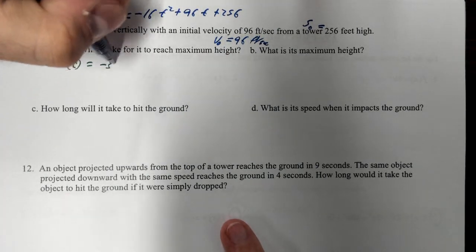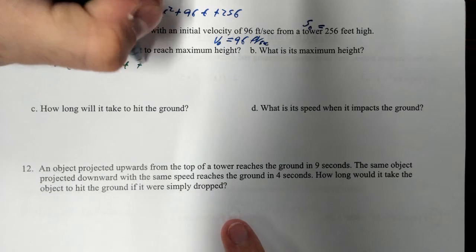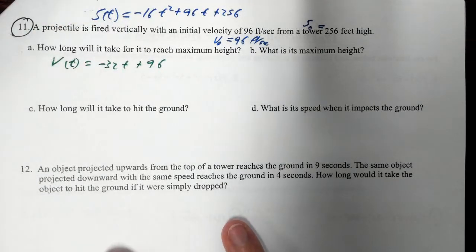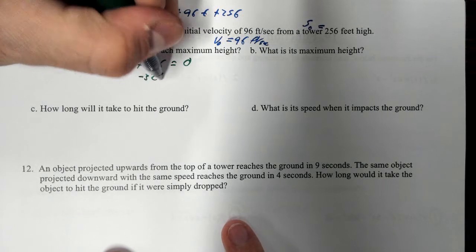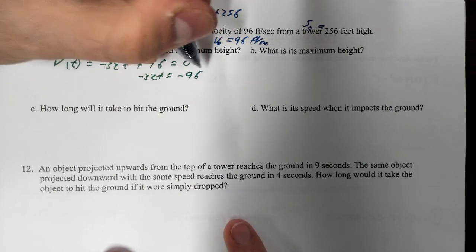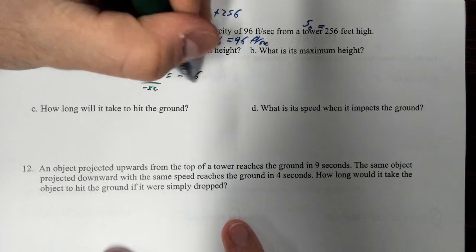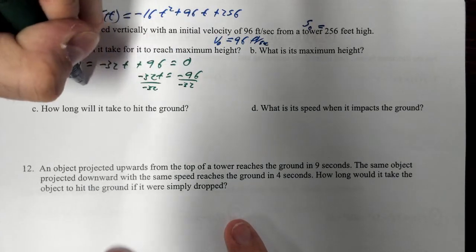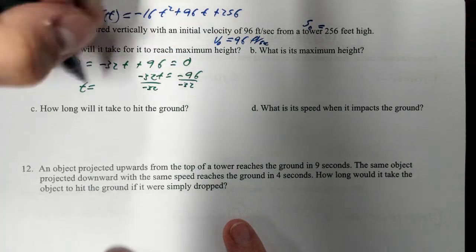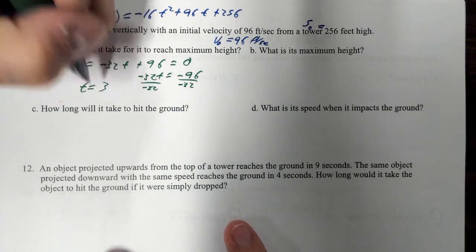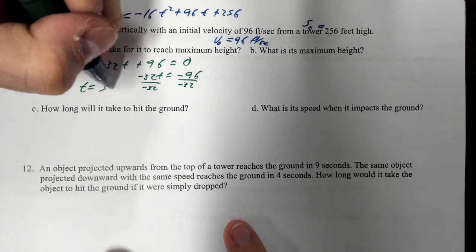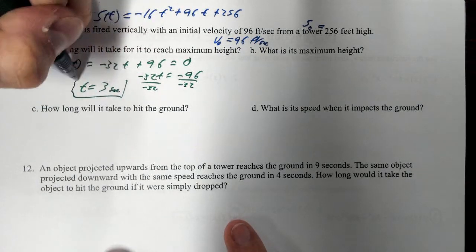Negative 32t plus 96 equals 0. Negative 32t equals negative 96, divided by negative 32, and the time is 3. At 3 seconds, it hits its maximum.